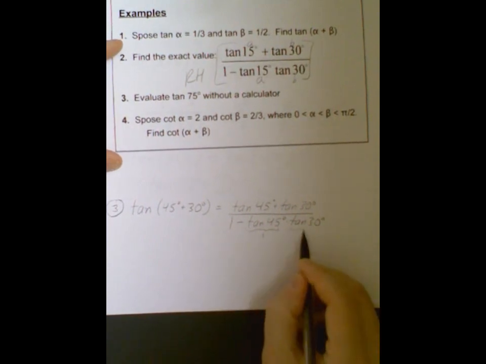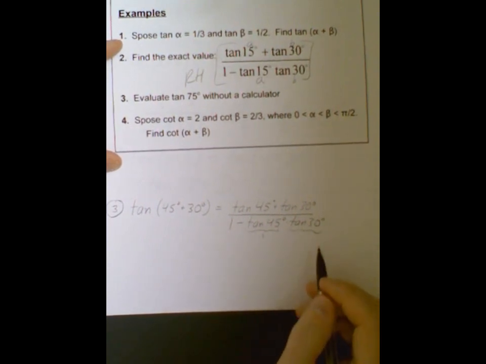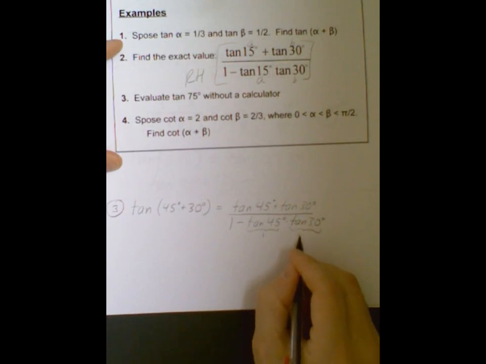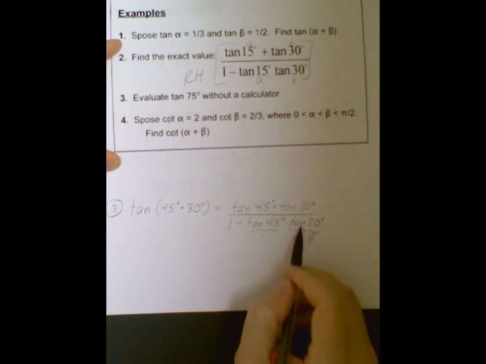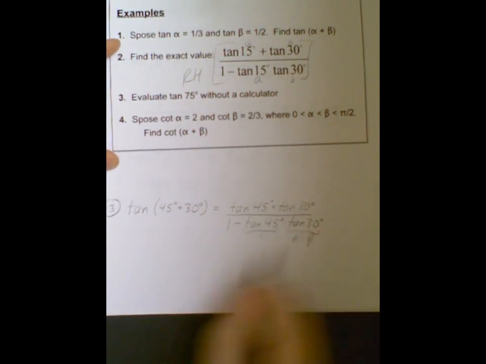Tan of 30 degrees, I think, is 1 over root 3, or root 3 over 3. And the good thing is, whatever you find over here, you're just going to plug it on top as well. So here we go.